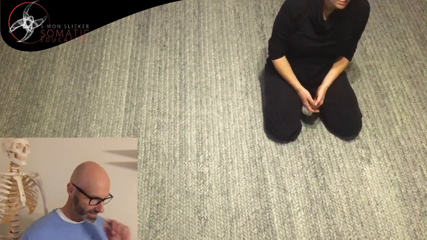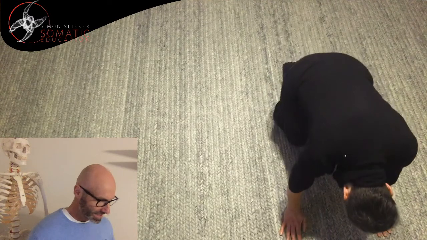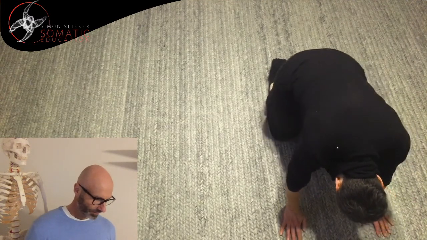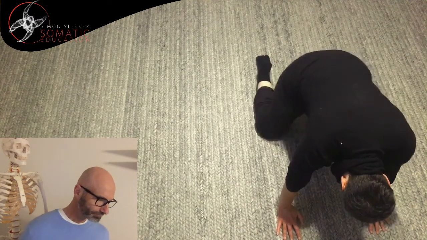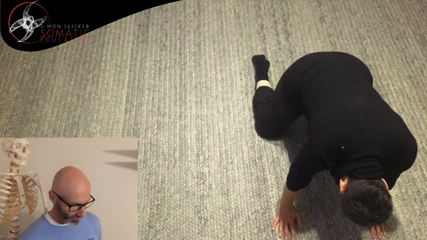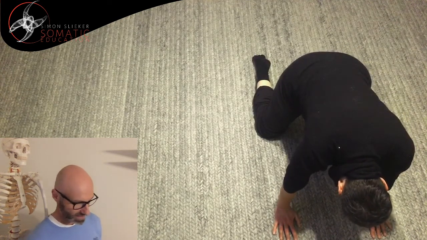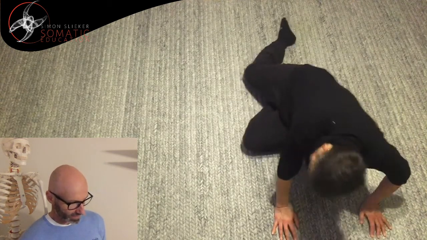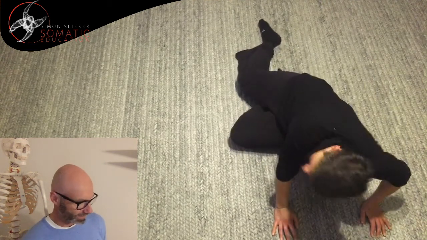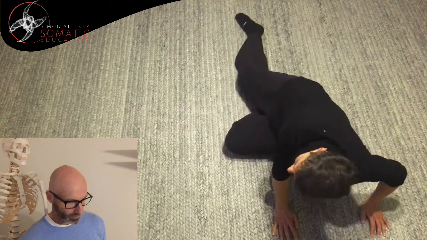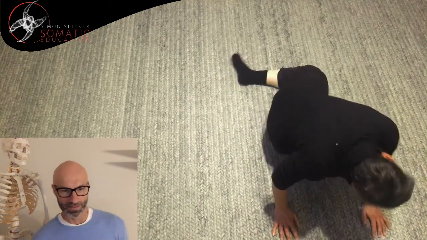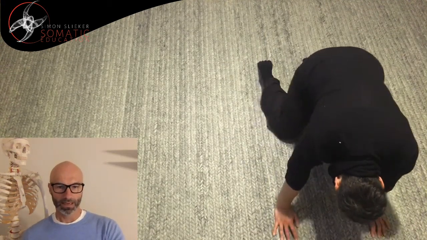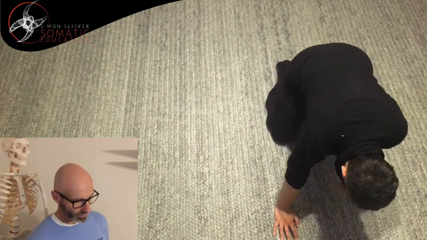Come back onto your hands and knees. You now separate your knees and your feet wide apart. So wider than they've been before. And now try it in this configuration. So still doing this thing of bringing one knee towards the other and then flipping your pelvis around and down. And pause. That's great. And now just return to your comfortable position.